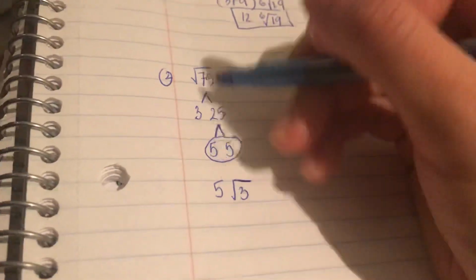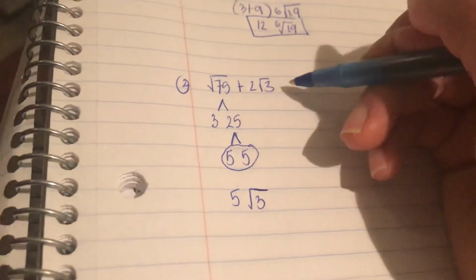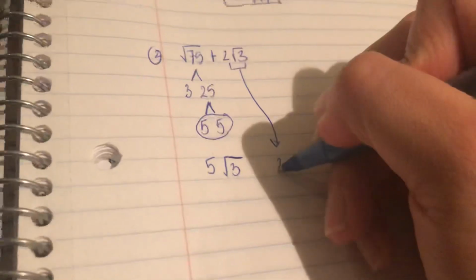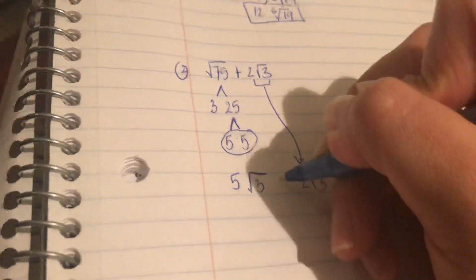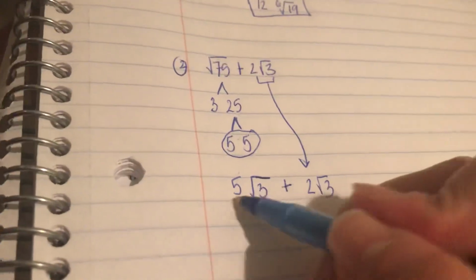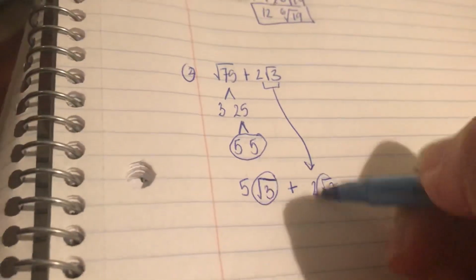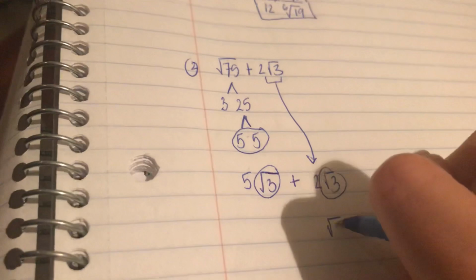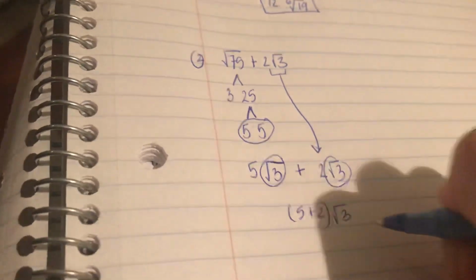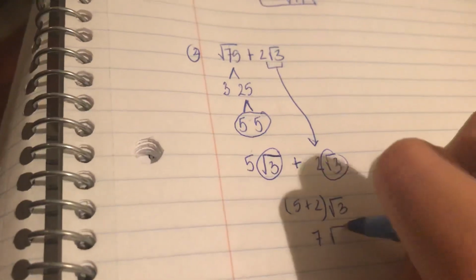But remember, we're adding the square root of 75 plus 2 square root of 3. So I'm going to bring down 2 square root of 3 and then add these guys. So now what I'm going to do is pull out my common radical, which is the square root of 3, and add the 5 and the 2. So my answer is 7 square root of 3.